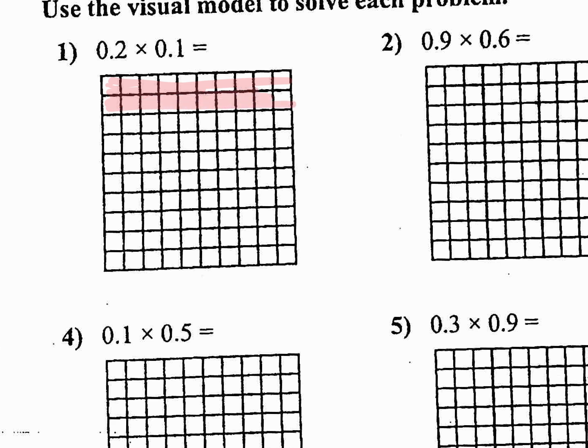So you're going to shade. Now remember what I taught you was shading with one color. You can draw lines that go one direction. Then I'm going to shade 1/10 going the other direction. So that's going to be the vertical piece here.